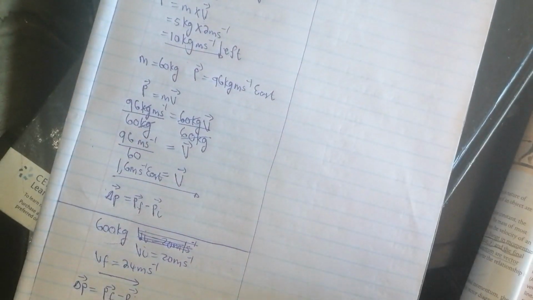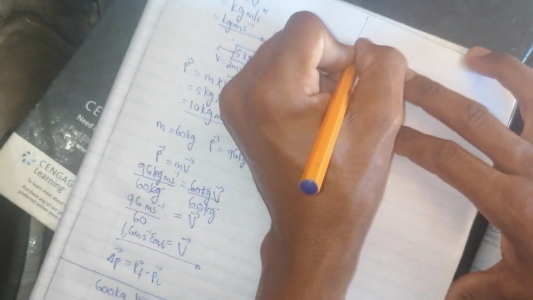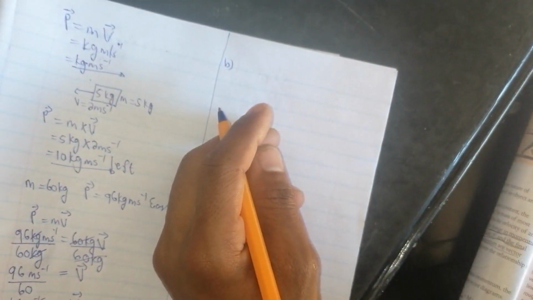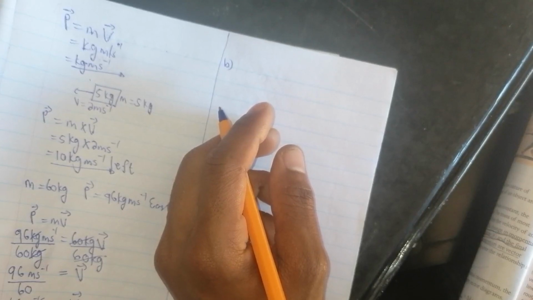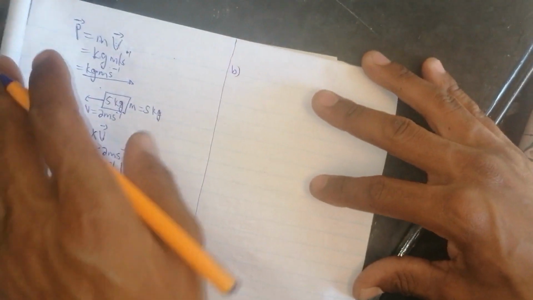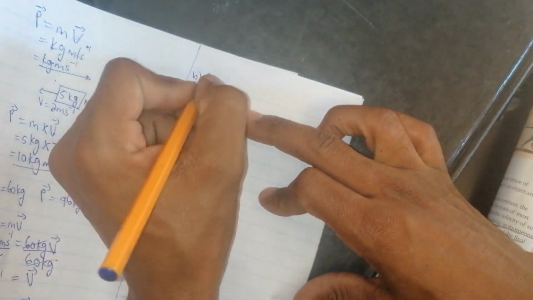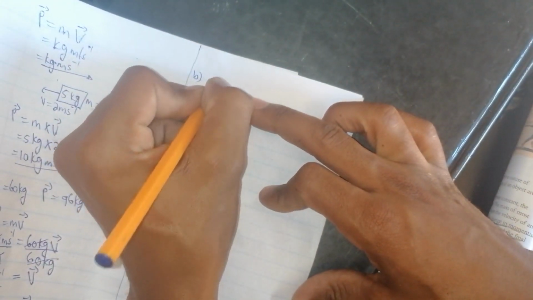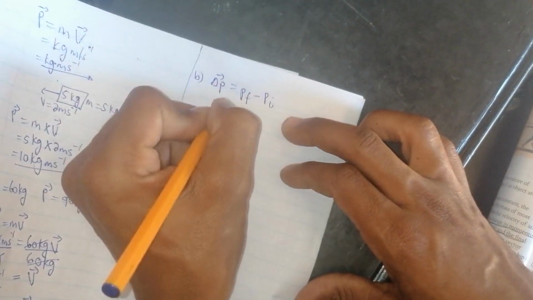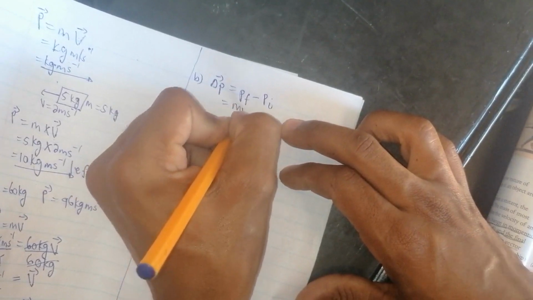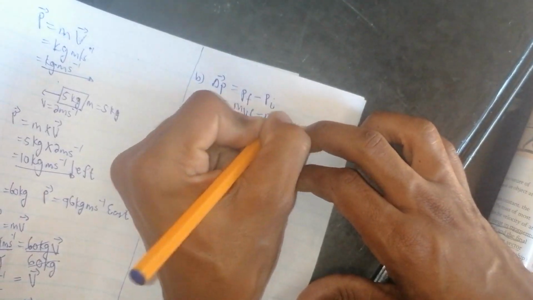That was the first problem, A. But we still have a B to deal with. And B says draw a vector diagram to illustrate the relationship between the initial momentum, the final momentum, and the change in momentum of the car. And this is exactly what we are going to do. Now, let us look at this. We said now the change in momentum equals final momentum minus initial momentum, which is mvf minus mvi.